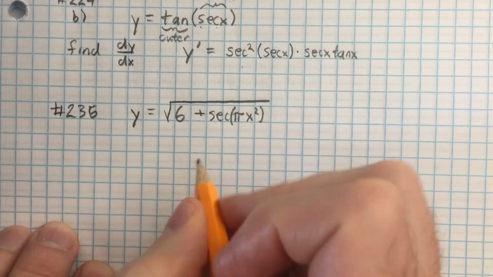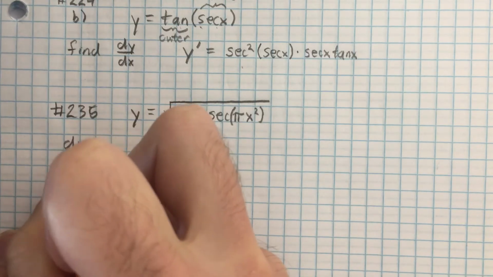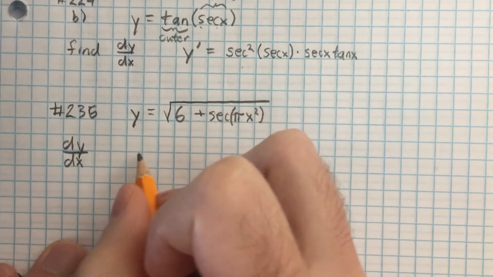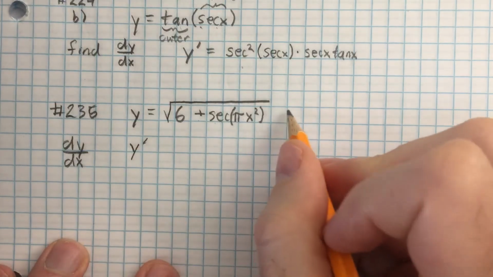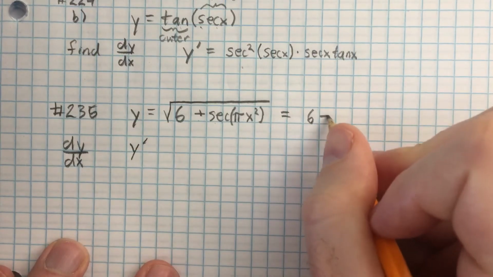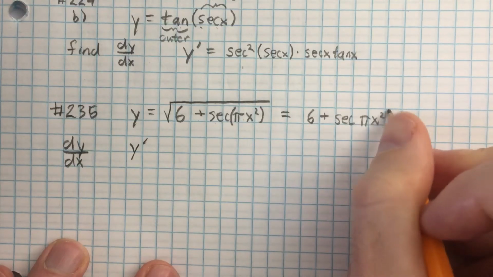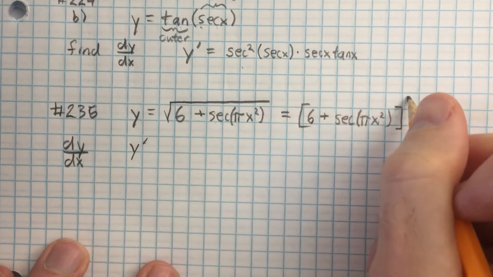So to find the derivative dy dx, again, I'm going to use the tick mark notation. I want to find y prime. But it will help me to view this radical as a 1/2 power. So 6 plus secant pi x squared, all raised to the 1/2.